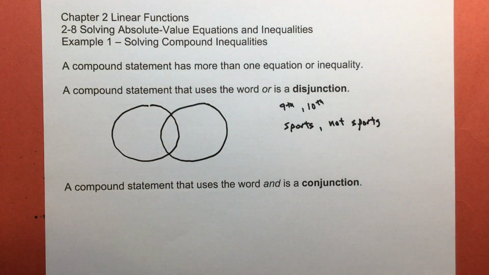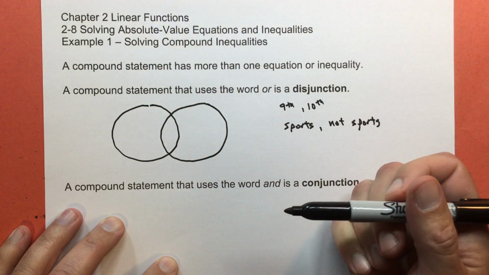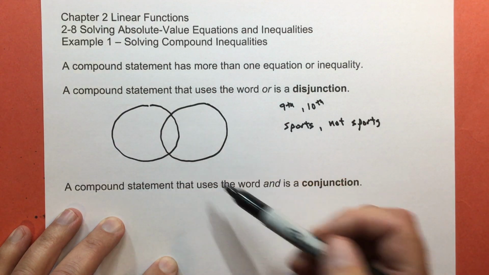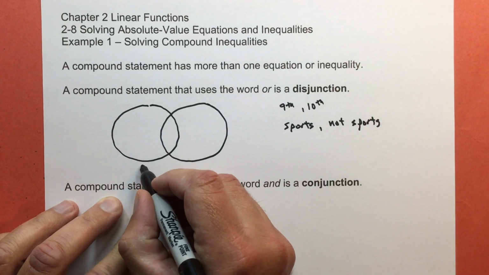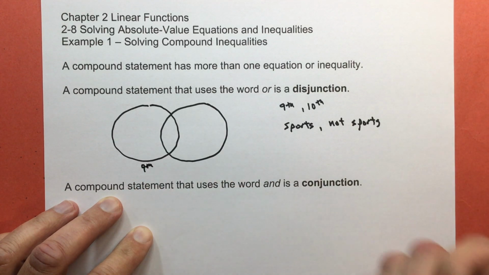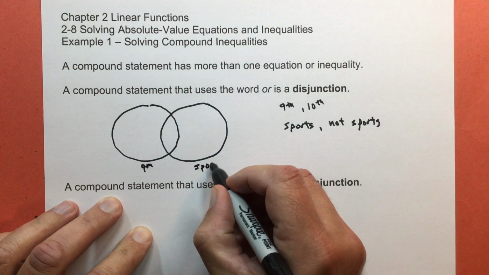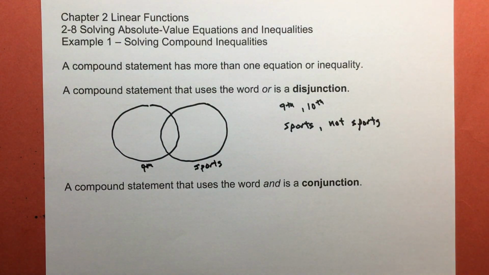Okay? So if I had really annoyed our custodial staff, and if I painted big circles on the gym floor, and I took my class down there and said, if you are a 9th grader, stand in this circle. And if you are also participating in sports, stand in this circle. So every student in that class should figure out where they are going to stand.